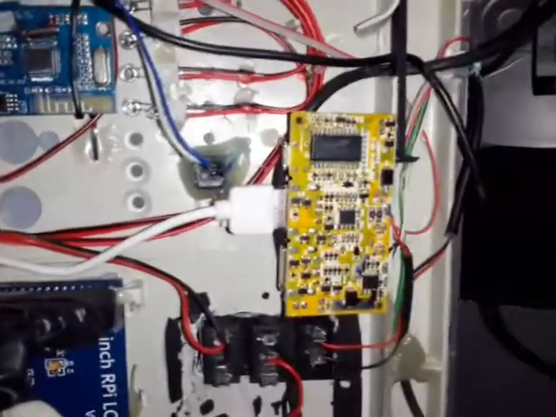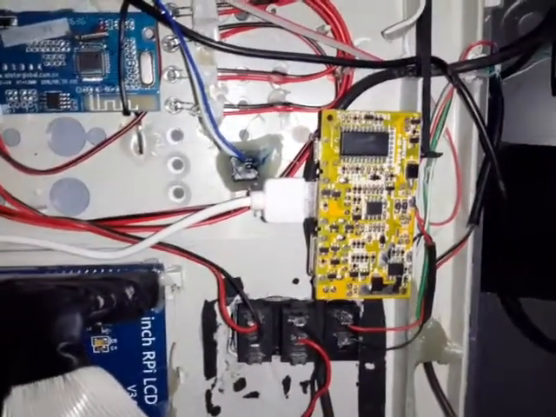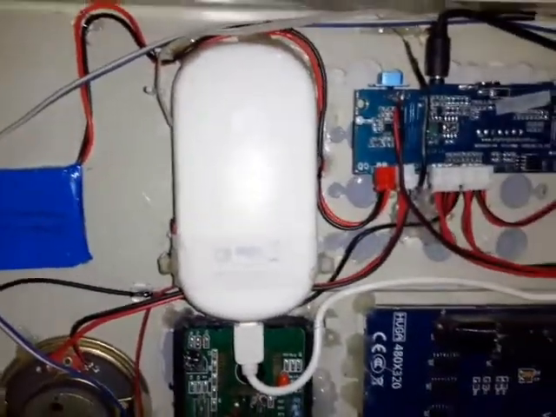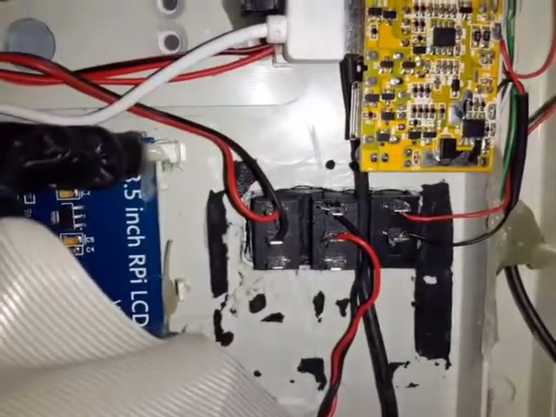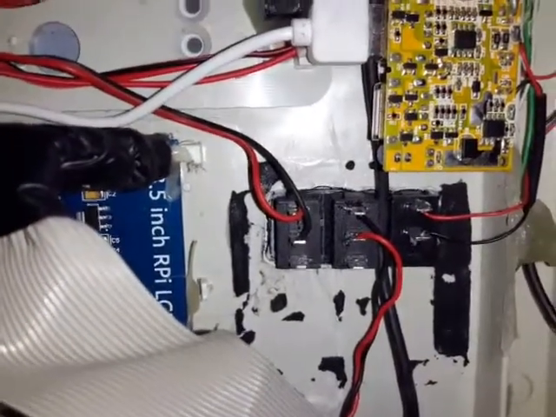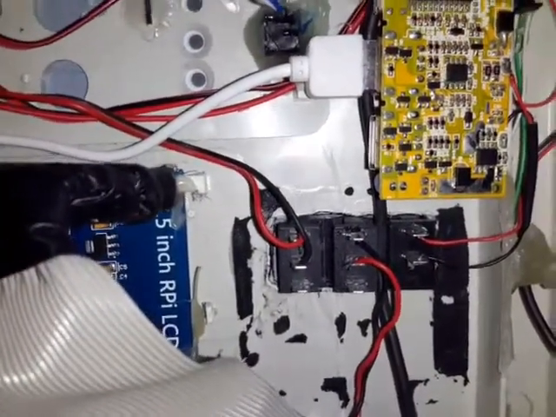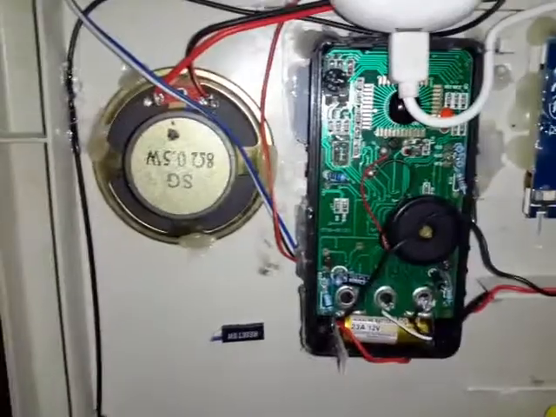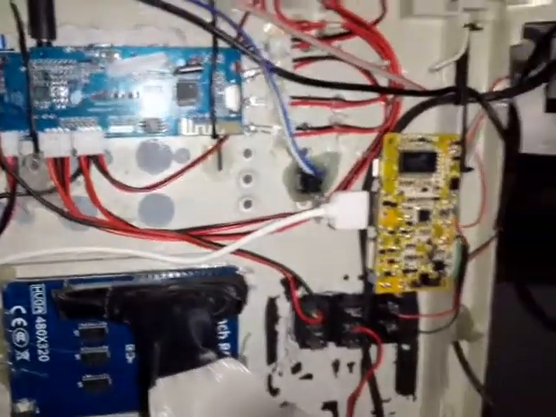Here are the power circuits which deliver power to the communication system to charge its battery. These are three power switches, one for the audio unit, another for the main system, and the other for the voltmeter. Here's a speaker connected directly to the audio unit and the battery to operate the audio unit. These are the main components from the inside.